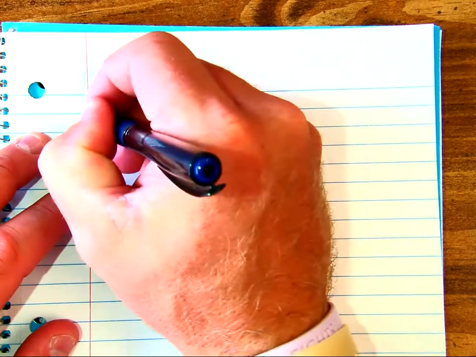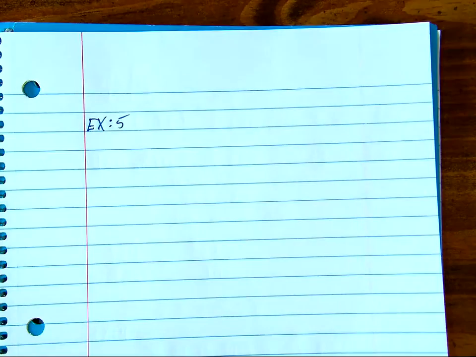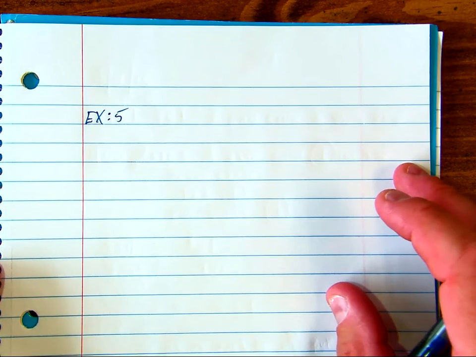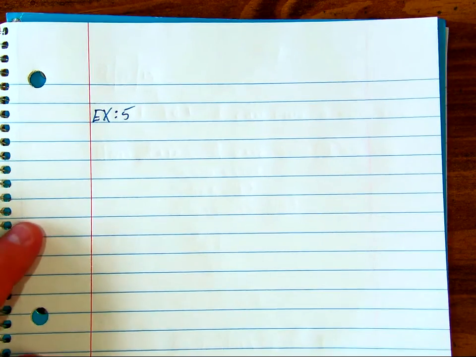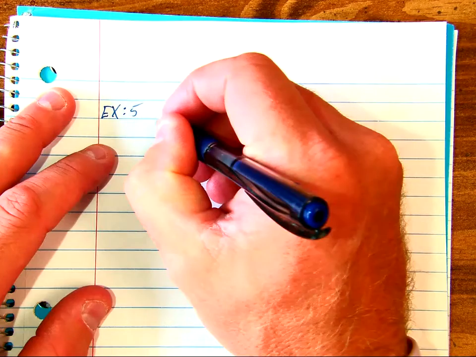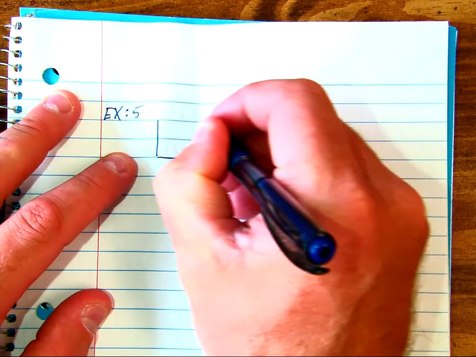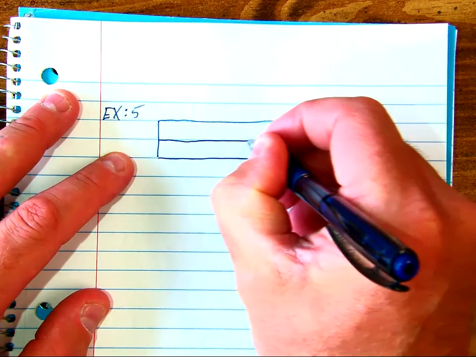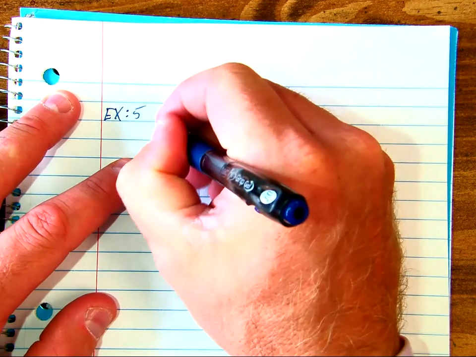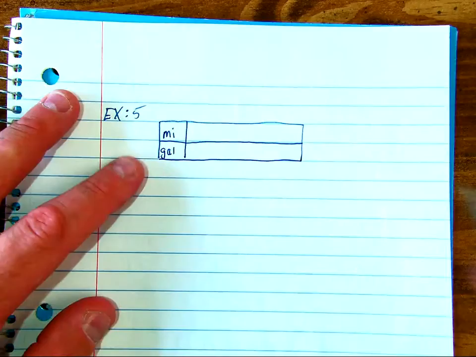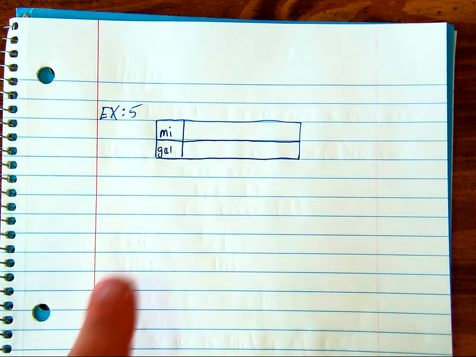Let's move on to example 5. Which is the one that I want you to become most familiar with because this is the one that we're going to use a lot in this class. You know what GAL stands for? Gallons. Good.